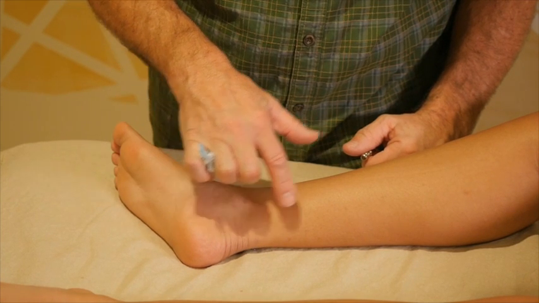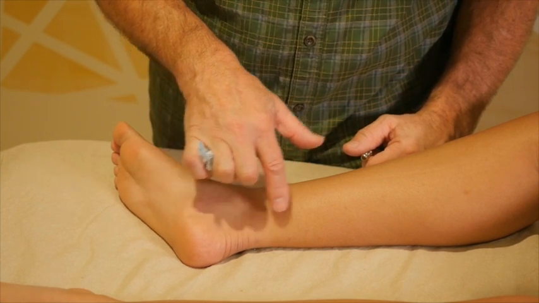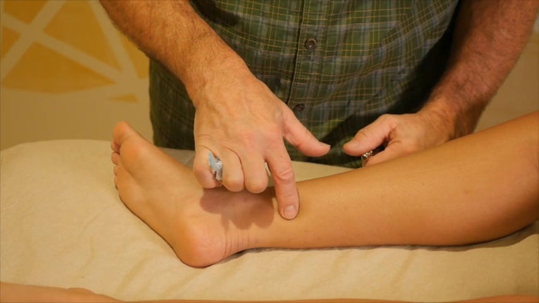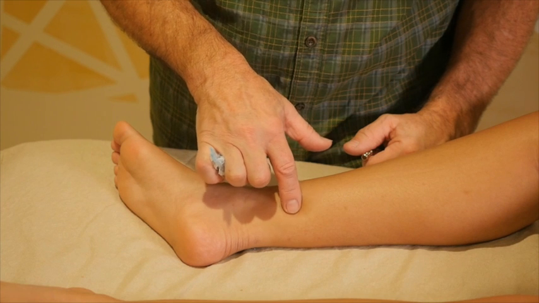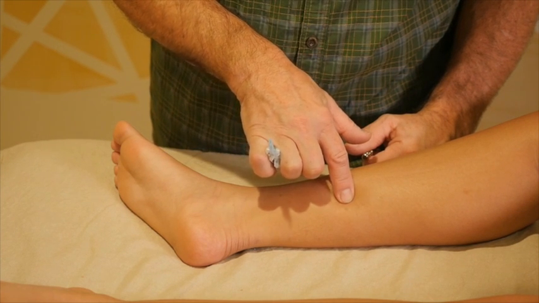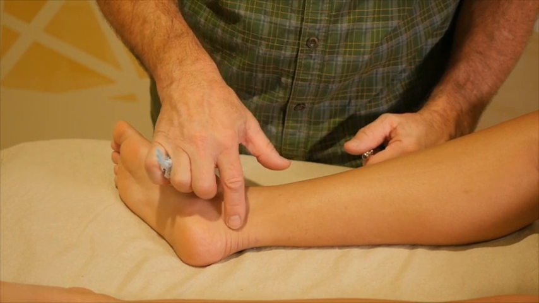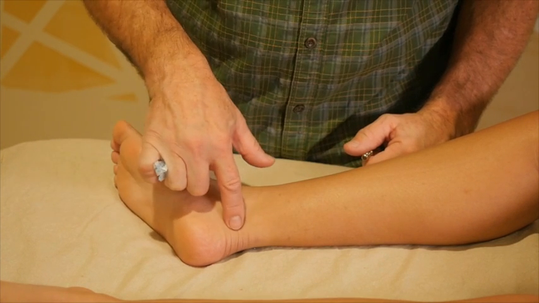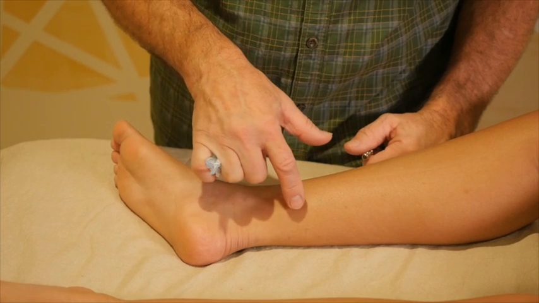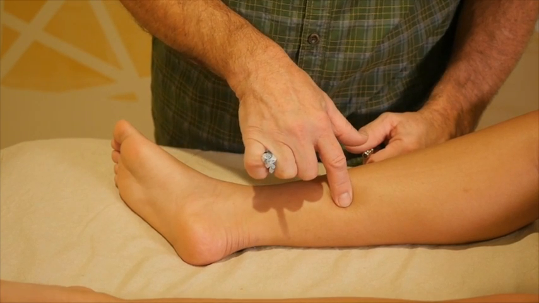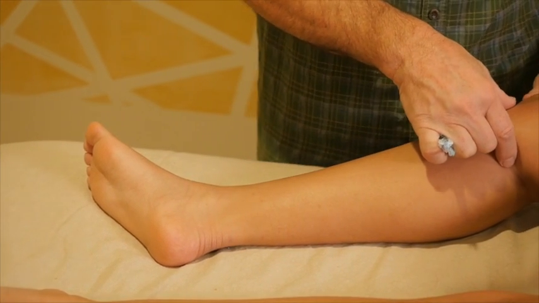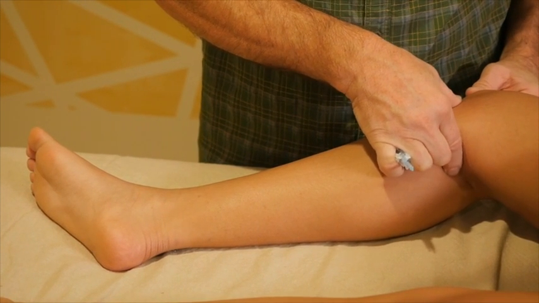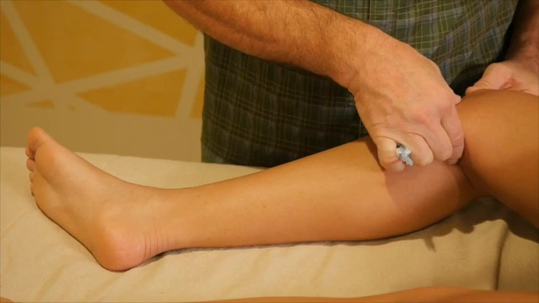Kidney 7 is located 2 sun superior to kidney 3. So kidney 7 is here. Kidney 8 is just in front of kidney 7. And kidney 9 is 3 sun higher than kidney 7, or 5 sun from kidney 3. So it's kidney 3, 6, 7, 9. Right? These are the big ones. And kidney 10 is in between the 2 tendons of the semitendinosus and semimembranosus here in the knee.